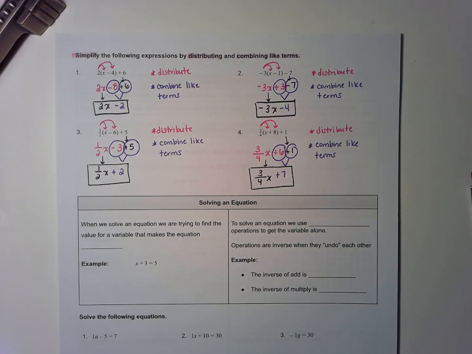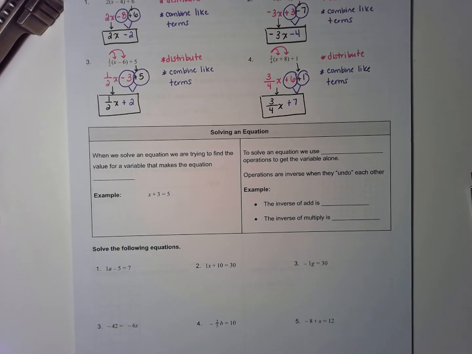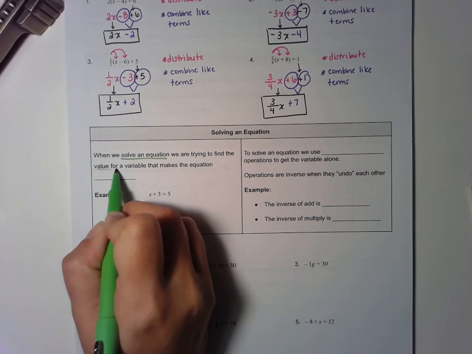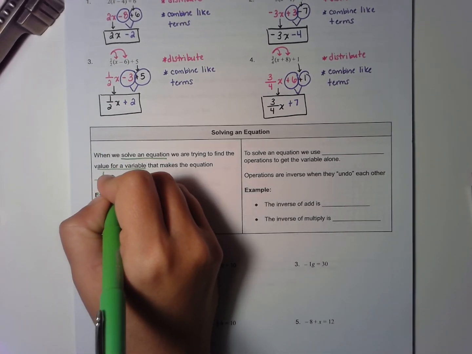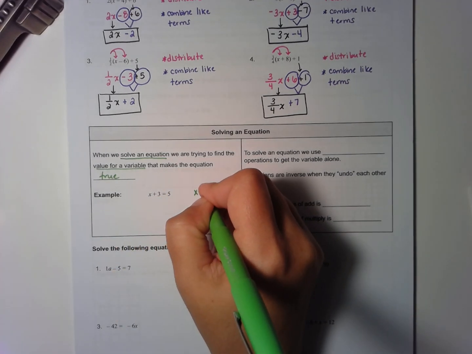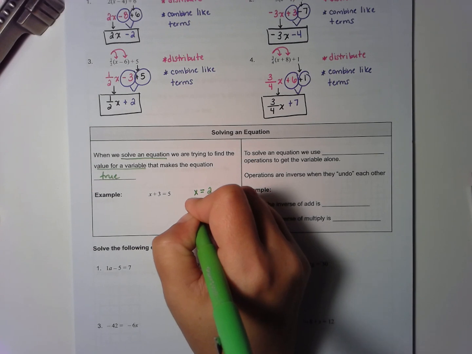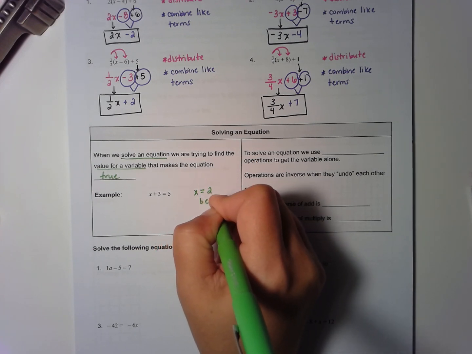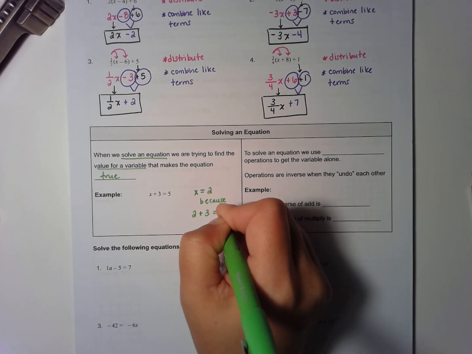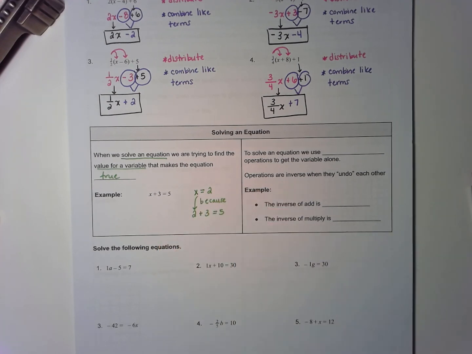Okay, the last learning target for today is going to be, we're going to be solving equations. When we solve an equation, we are trying to find the value for a variable that makes the equation true. So for example, if I said, figure out what x should be, if x plus 3 is 5, you would say x has to be 2. And the reason I know that is because 2 plus 3 would make 5. It makes the equation true.